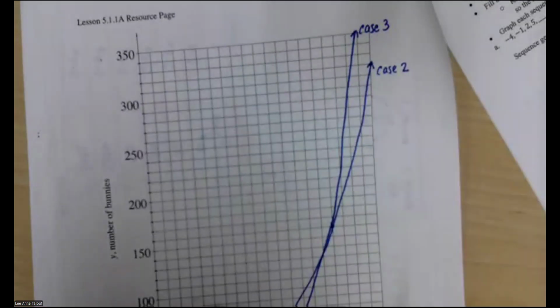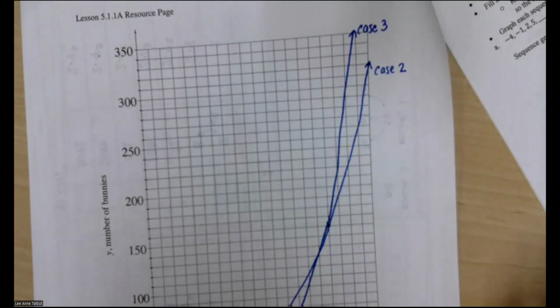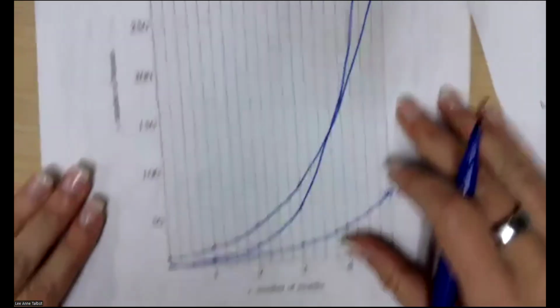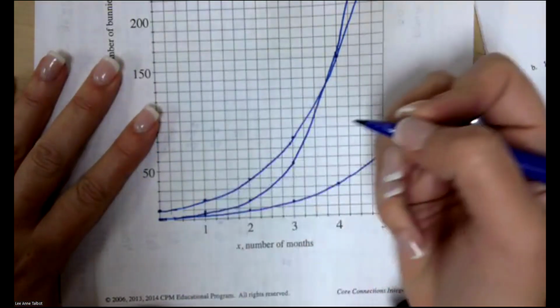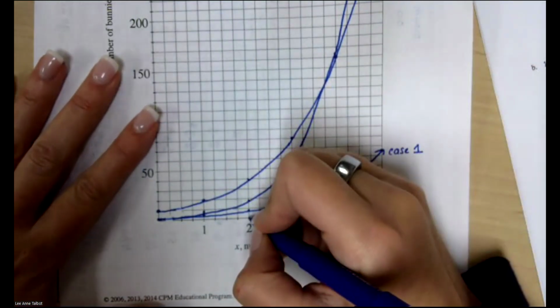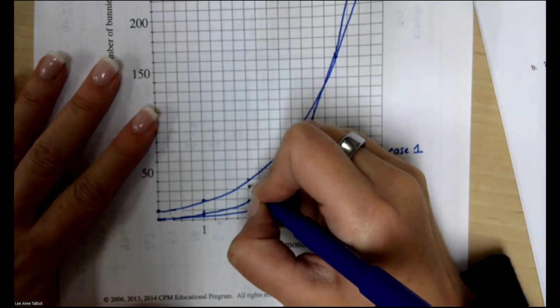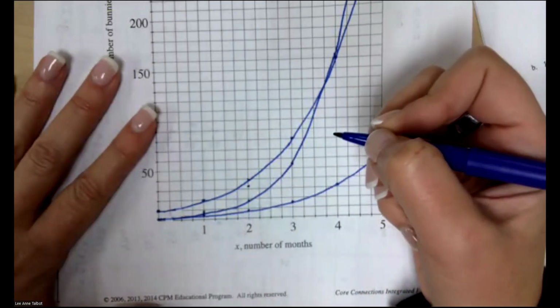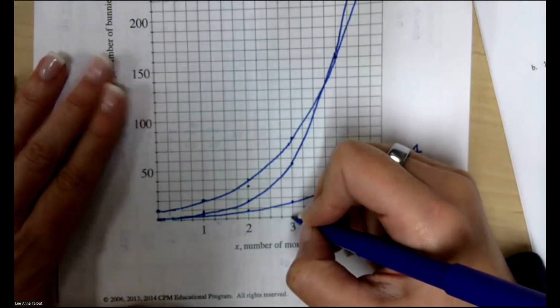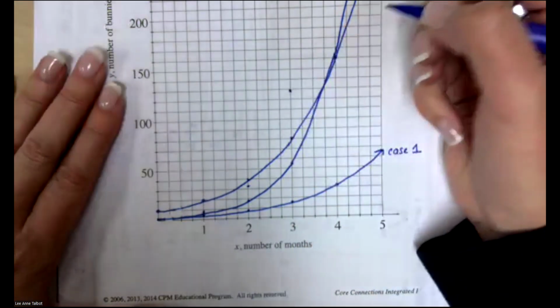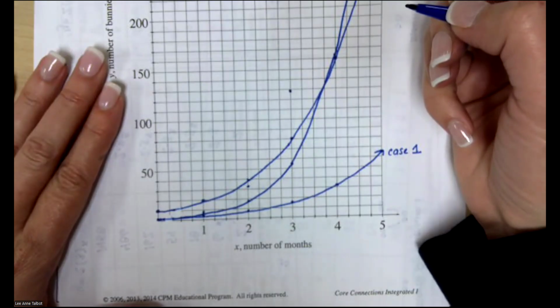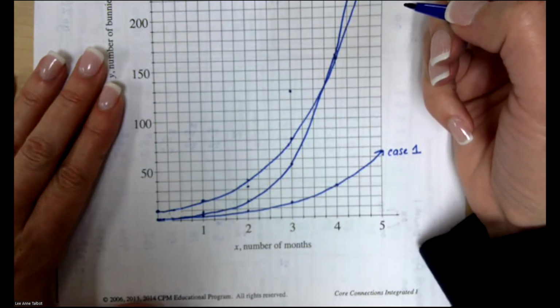Okay, last one. 0, 2 is already graphed. 1, 8 is sort of already graphed on mine because I'm special. Okay, 2, 32. 3, 128. This is gonna be okay. That's all I can do.